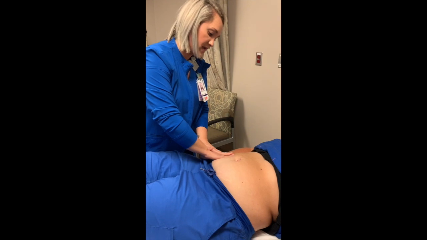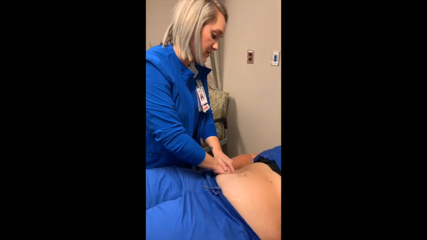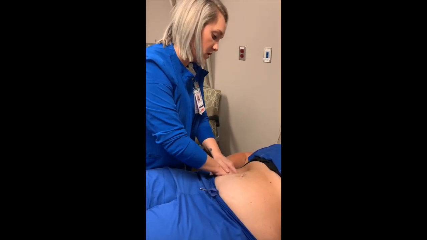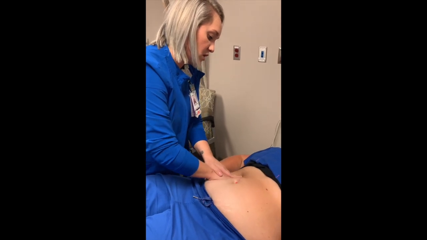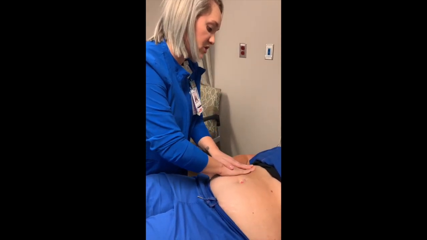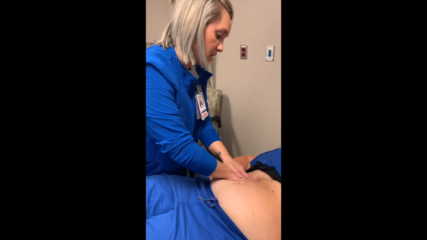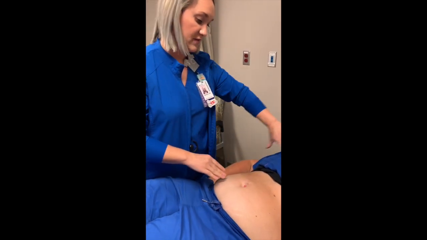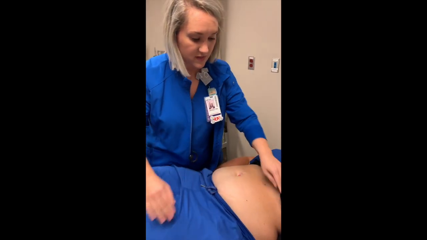I'm going to start right here at the umbilicus for the liver, and I'm just going to kind of go in an up and down motion. You may bump into the edge of the liver, but chances are you're not going to unless the liver is enlarged. The liver lives under the right side of the rib cage.